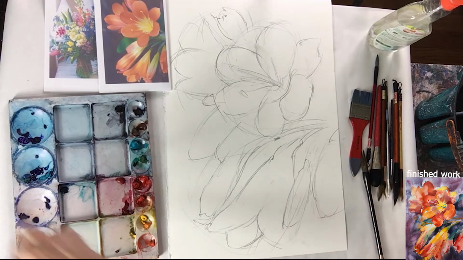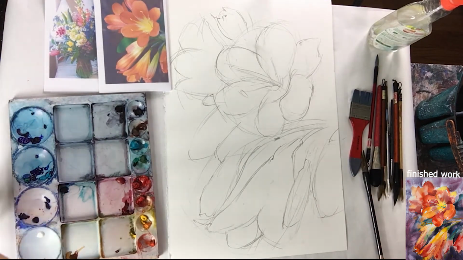All right, so tell me if you guys are ready. We're ready to paint. What colors should we start with? Can I ask a question? Are we wetting the entire paper or just the flowers? We are going to wet the entire paper.